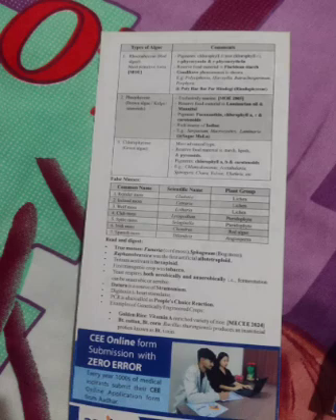Now cultivation of virus. Viruses are intracellular parasites. Have you seen the culture media here? So name some culture media.